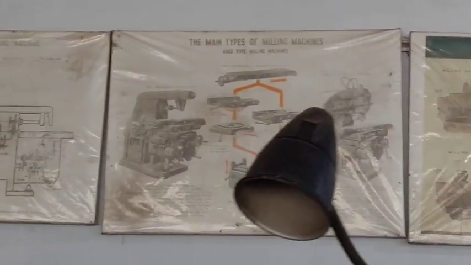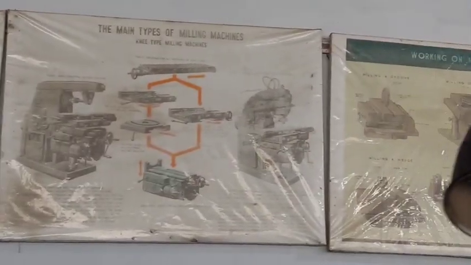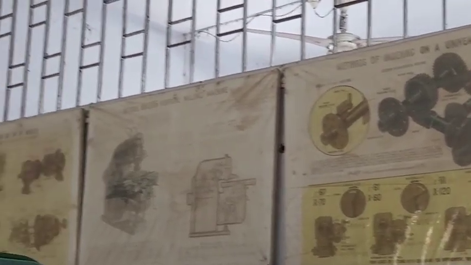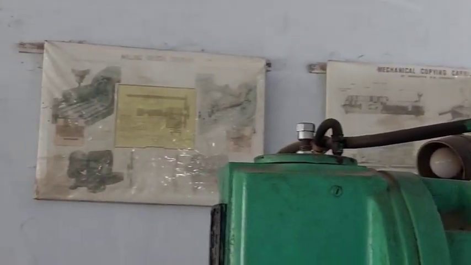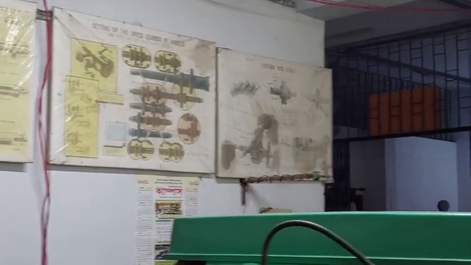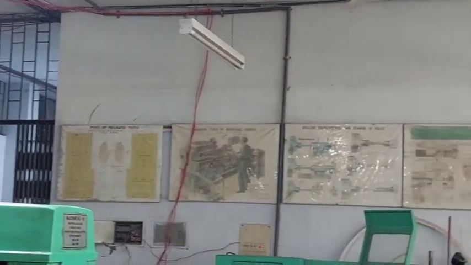Here is a worm related to indexing of the milling machine, and here some other types of machines and their important parts, and also some parts of the milling machine. And this is the wall of our lab, and we see some important information regarding different types of machines and their use.